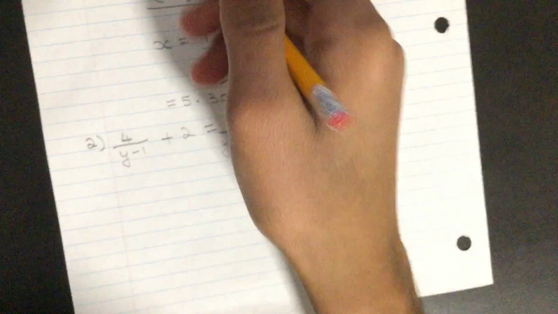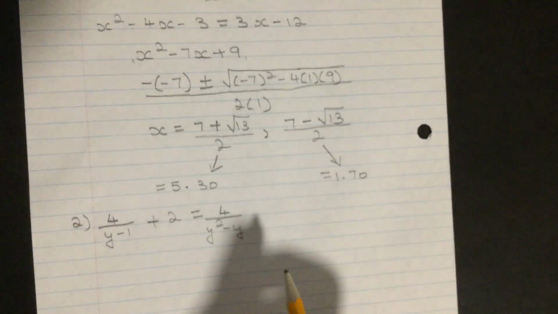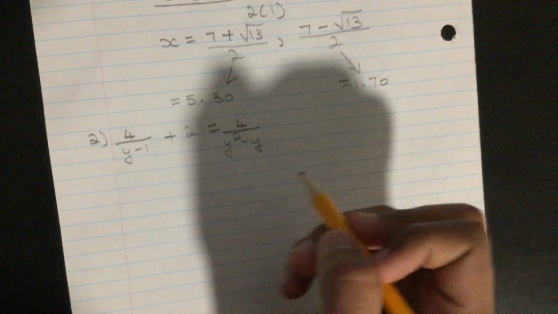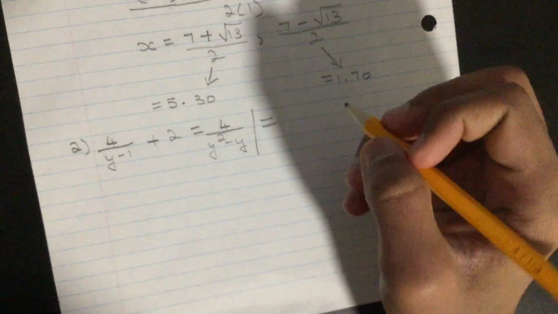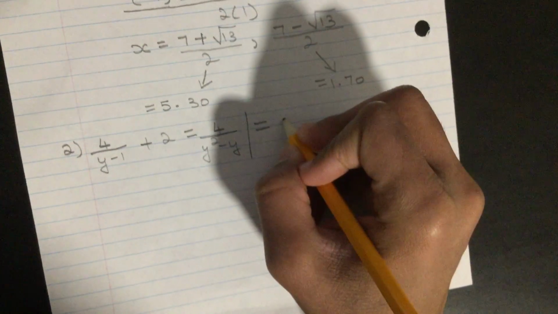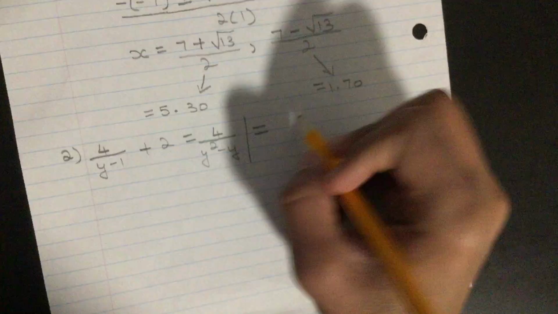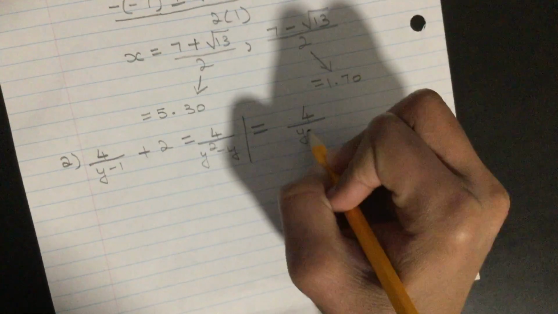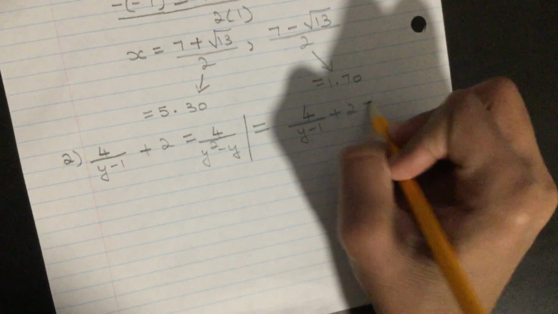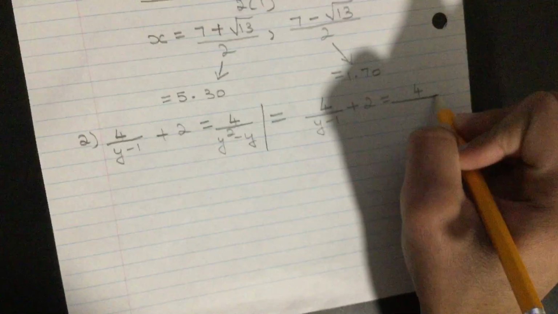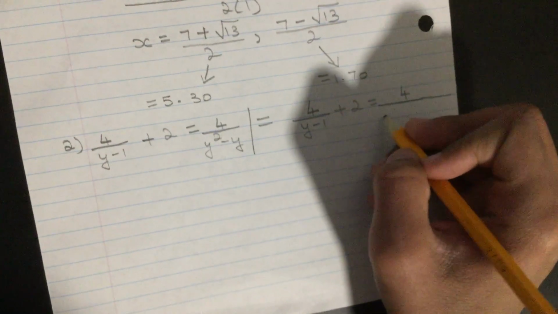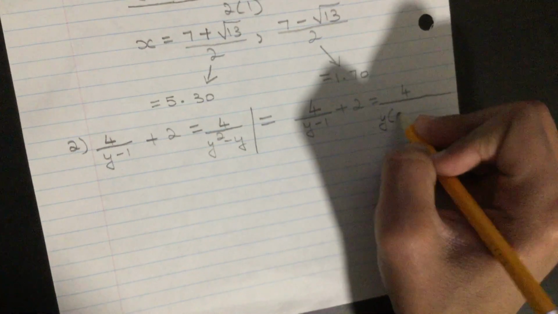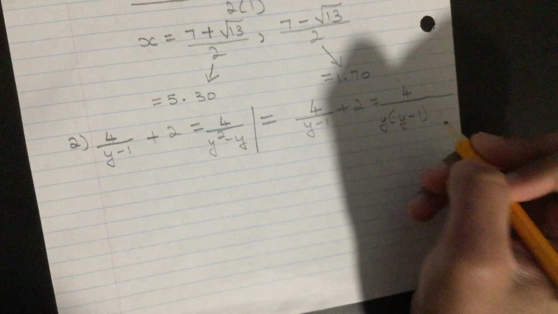Just like the previous question, we're just going to cancel out the denominators. So we would start out by doing this. 4 over (y minus 1) plus 2 equals 4 over. Now I like to factor this out so that it helps in canceling the numbers. So you can have y and (y minus 1).